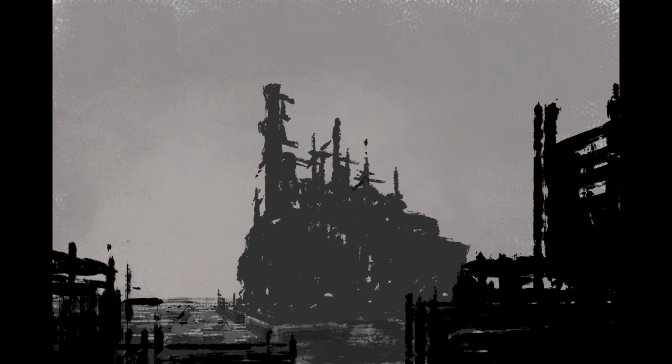When you're stuck in an art block, one of the best ways to get your creativity flowing again is to just begin, even if you don't have a clear vision in mind. That's exactly what happened with this scene. I didn't have a perfect idea at the start, but I knew I wanted to work with a post-apocalyptic theme.